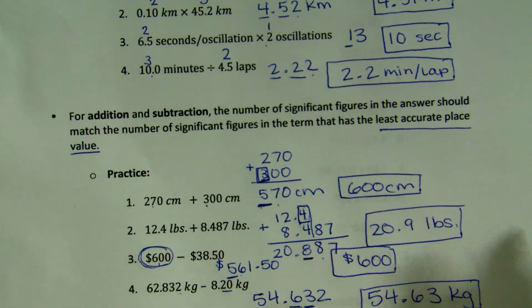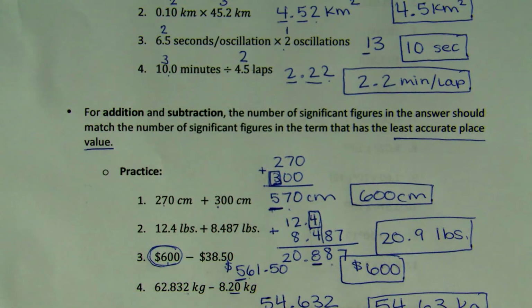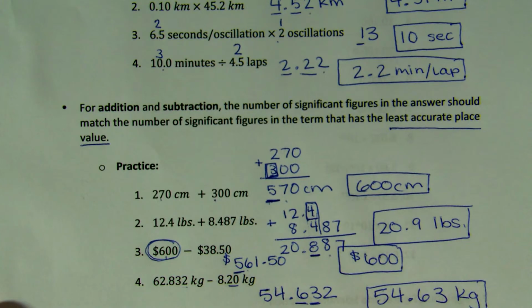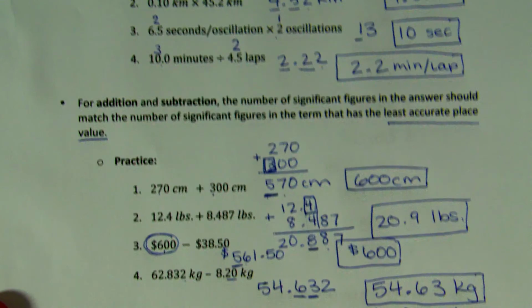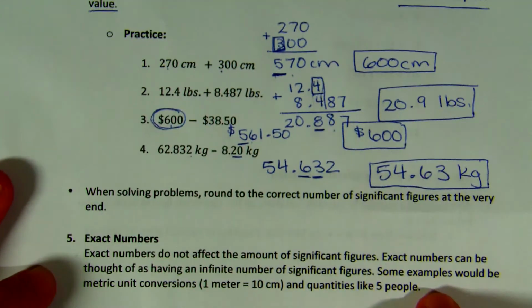One final thing that's important, 2 final things. When solving problems, you round to the correct number of significant figures at the very end. It's most helpful to just keep storing those values in your calculator until you've done the final calculation and then round.